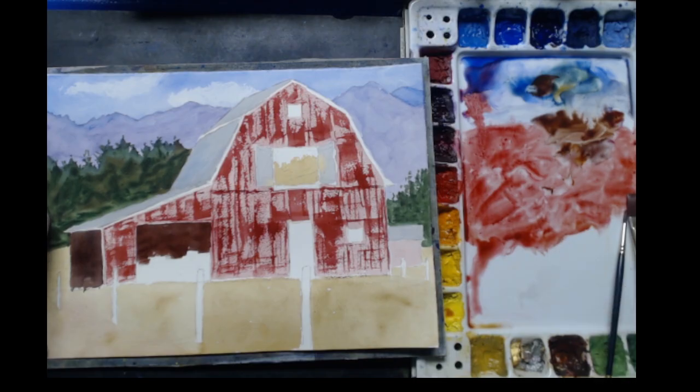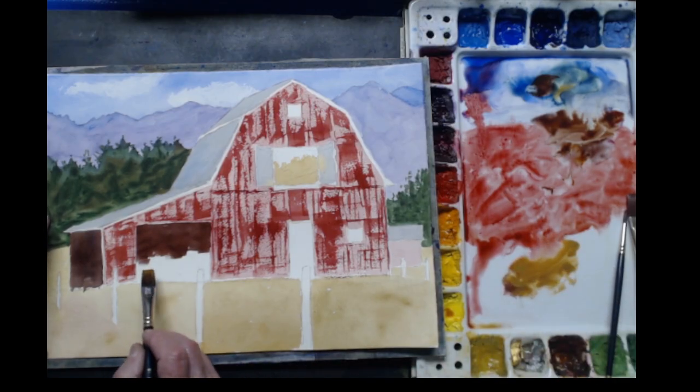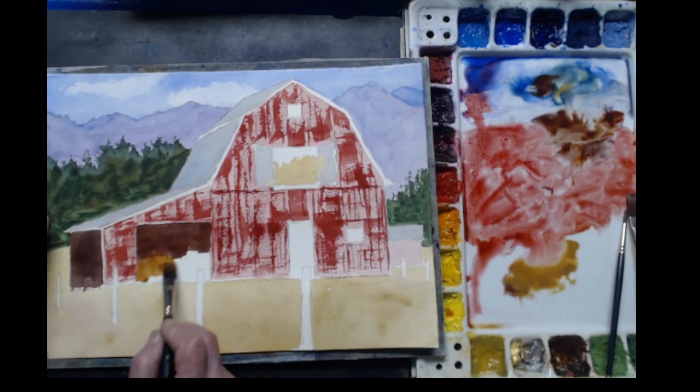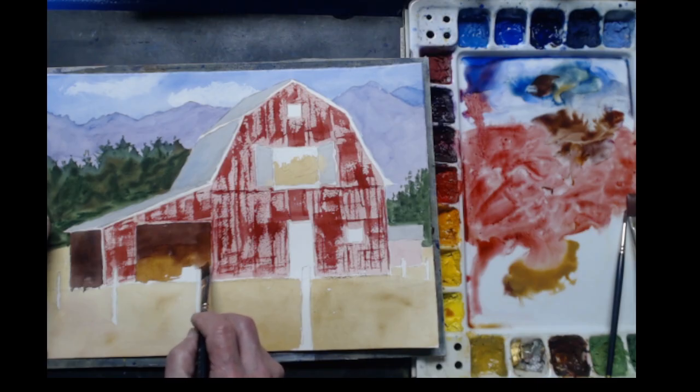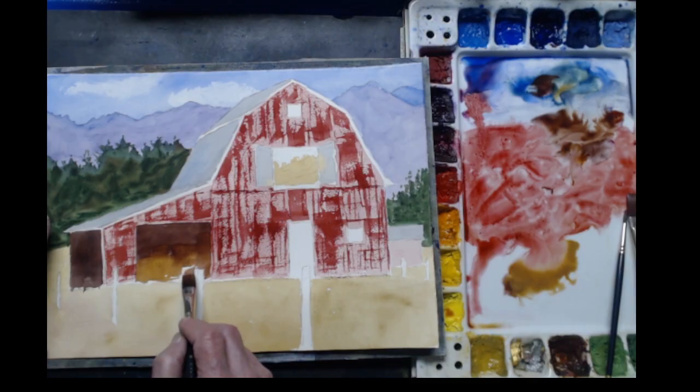Okay, now as I come down, I'm going to put a little bit of lighter color. I'm going to have a little bit of glow here. Maybe the light's hitting the bottom of this opening here. So we'll have a little bit of sunlight coming into this doorway because it's open. And I'll build the shadow better, but I want to get the base coat down here first of all. Okay.